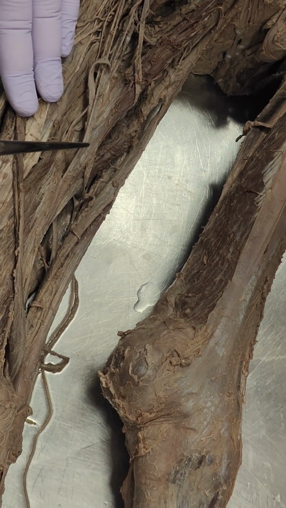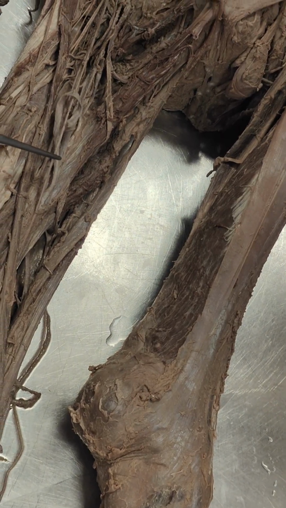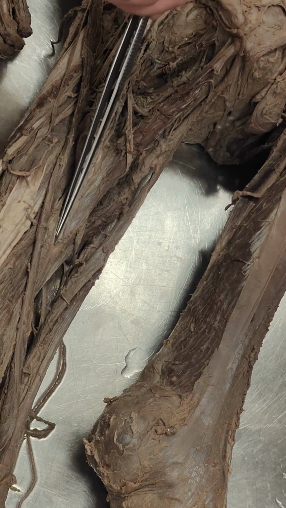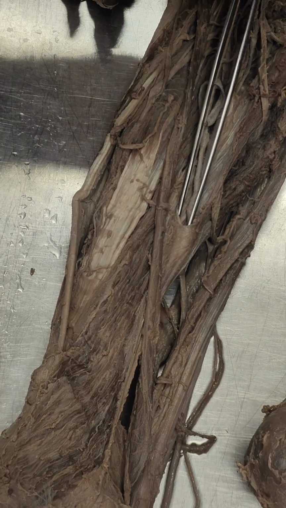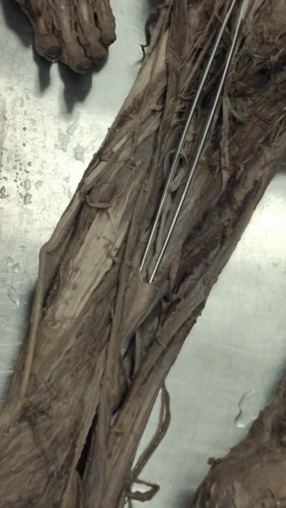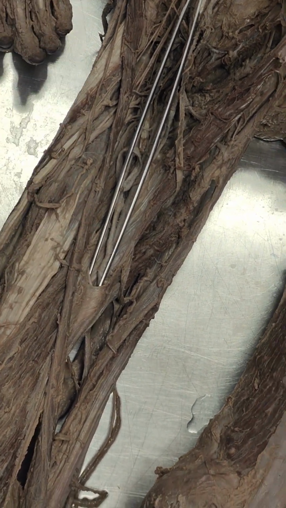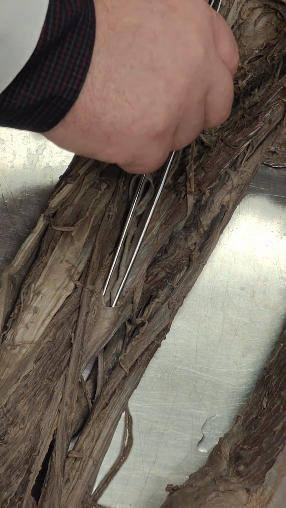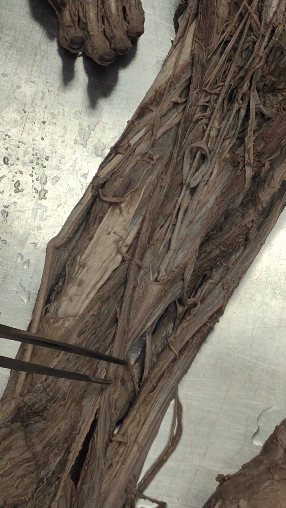It is nervus saphenus. Nervus saphenus, that is cutaneous nerve, which goes into the canal. Who remembers what is the name of this canal? Canalis femoralis. No, femoral canal normally is absent. Only in femoral hernia can we see the femoral canal. But normally we can see canalis adductorius. Canalis adductorius.